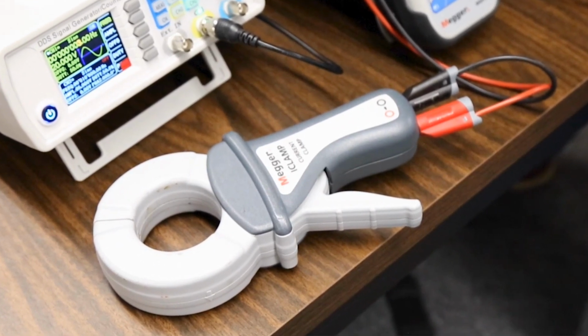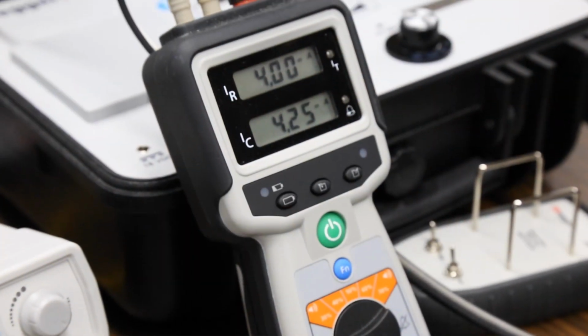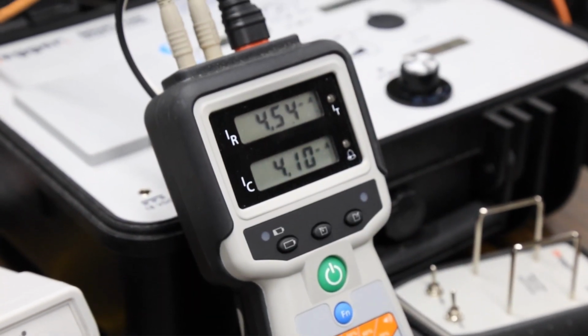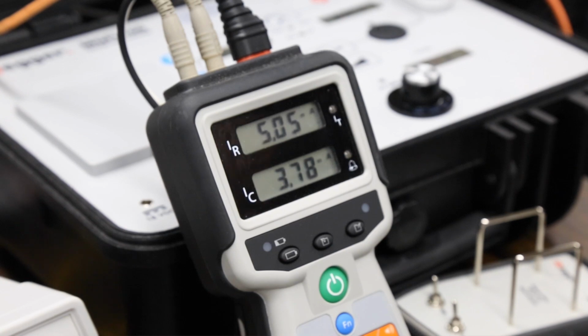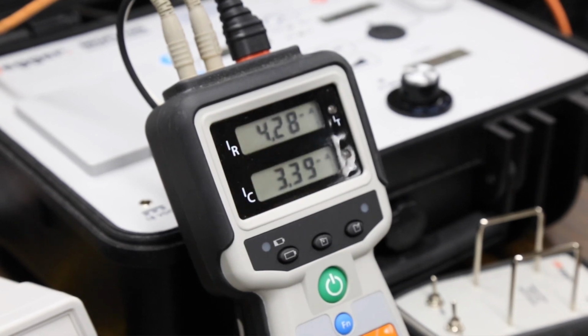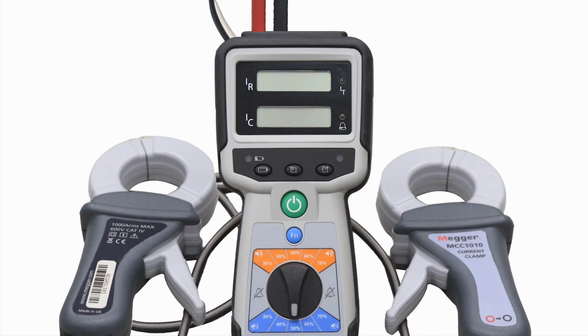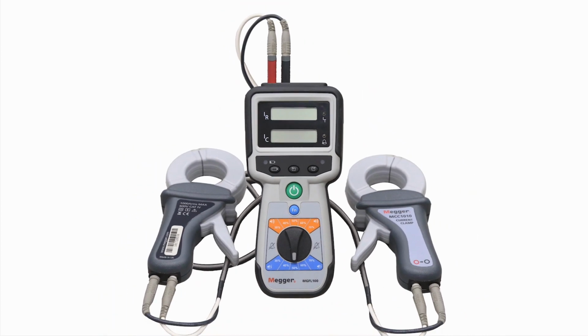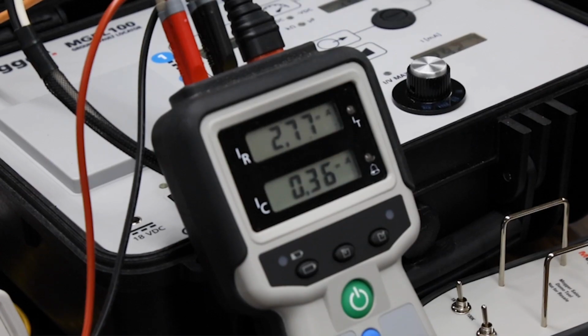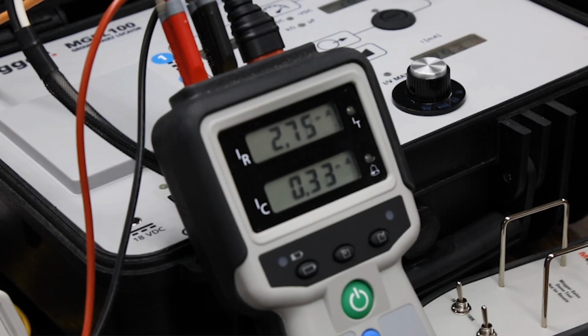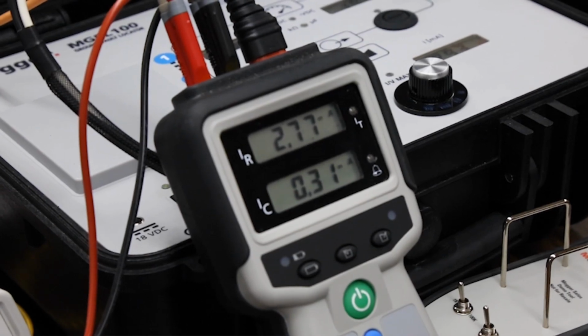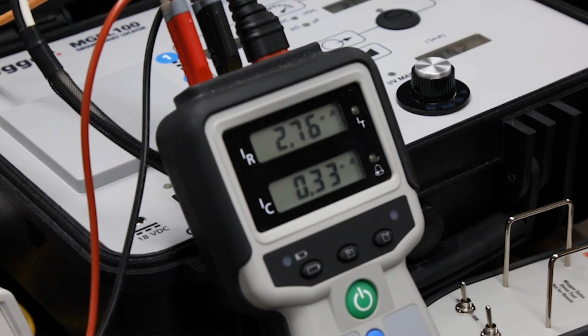Even if the measured frequency on the MGFL100 does become unstable due to the system noise, this can be compensated by either placing a single clamp around both the line being measured and the neutral line, or by using a second current clamp. We can see by using a second current clamp, the system noise is canceled out, allowing the MGFL100 to display a stable measurement of the tracing current.